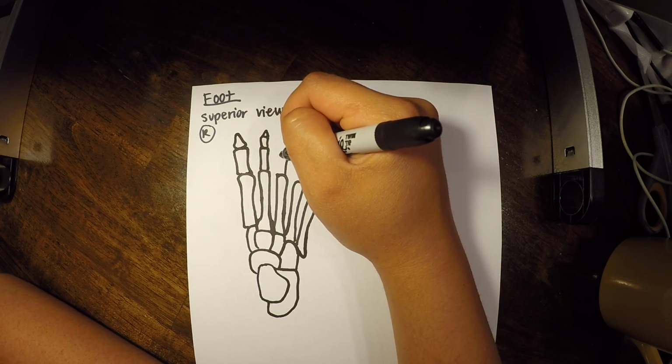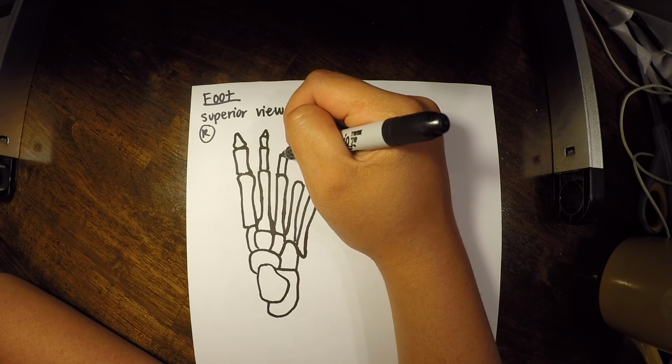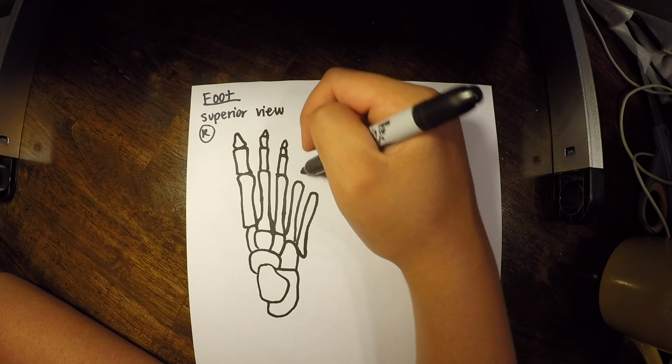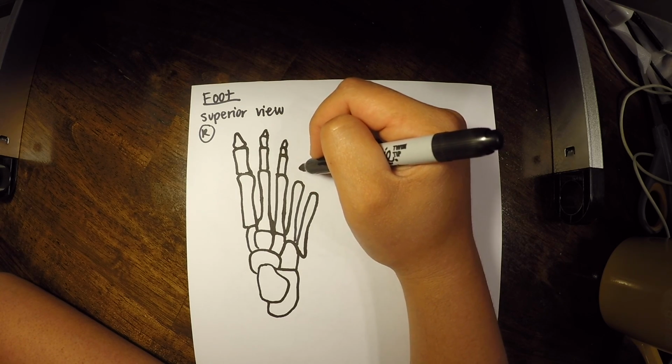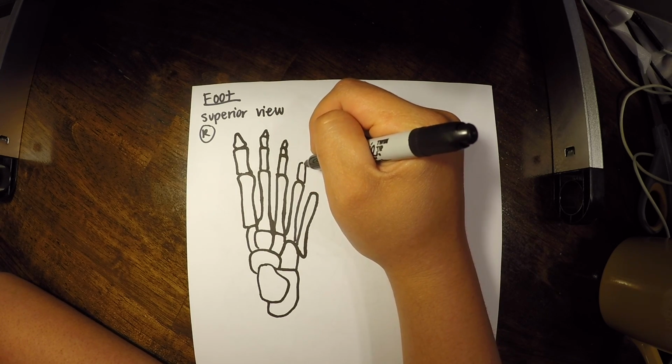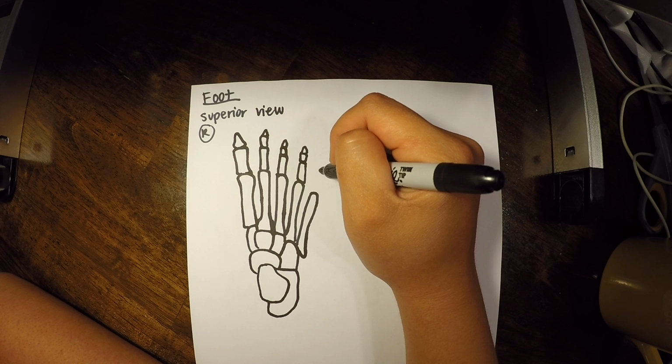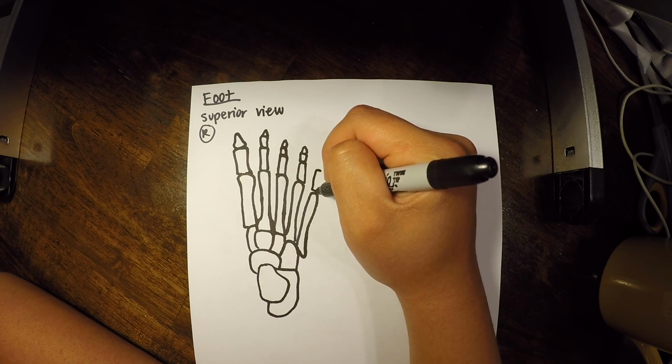It's kind of cool to think about all of these little bones just being inside of our feet and all working together. Almost done.